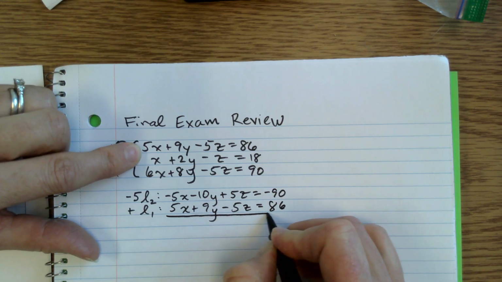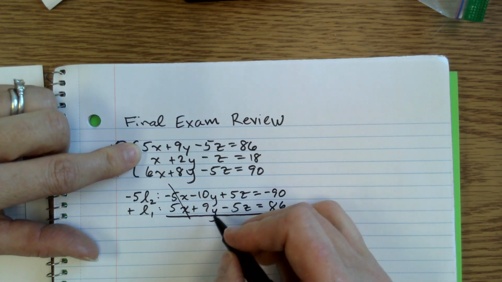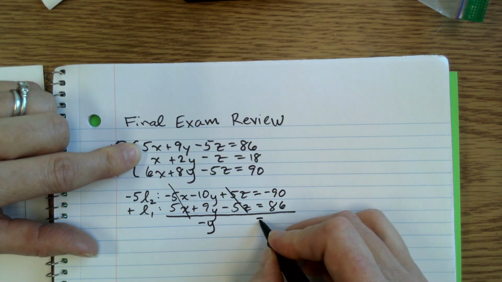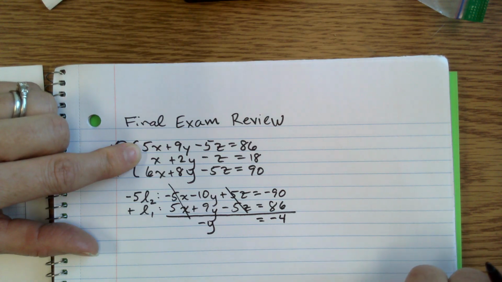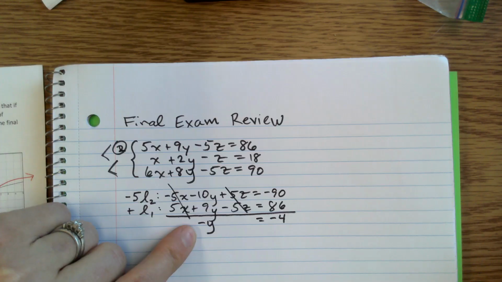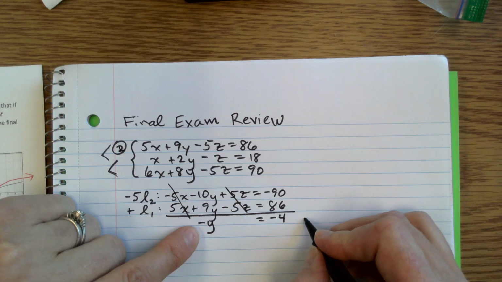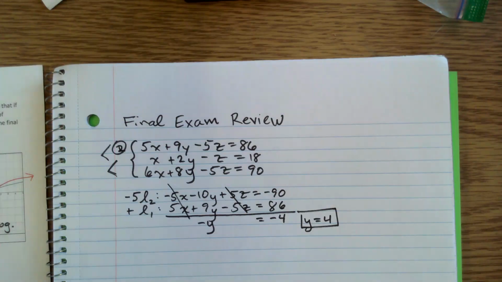And then we add each term. The 5x's cancel. -10y plus 9y is -y. These z's cancel as well. -90 plus 86 is a -4. -y equals -4. That's usually an equation, not just an answer for y. In this case, we get y is equal to 4, which is nice, but it doesn't usually happen that way. So I'm going to continue as if we didn't already solve for y.